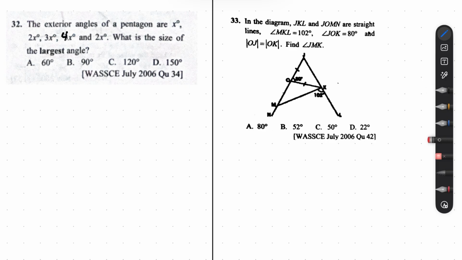So now it says, what is the size of the largest angle? The largest angle here will be 4x, because that's the largest coefficient of x we have, which is 4. But we know that the exterior angles of any polygon add up to 360. So we need to add all this and equate it to 360.